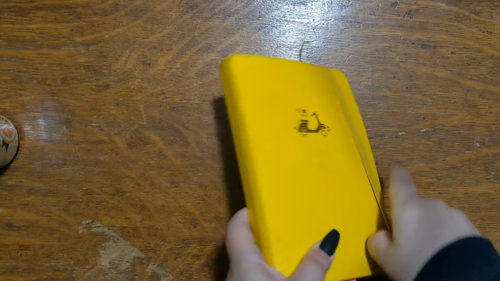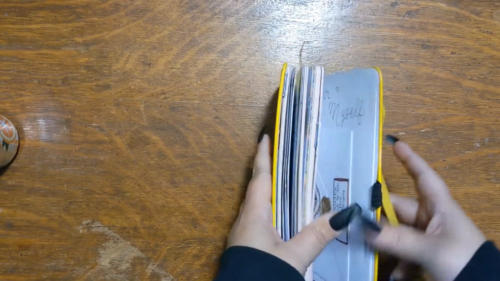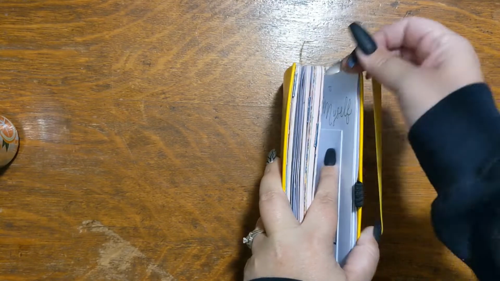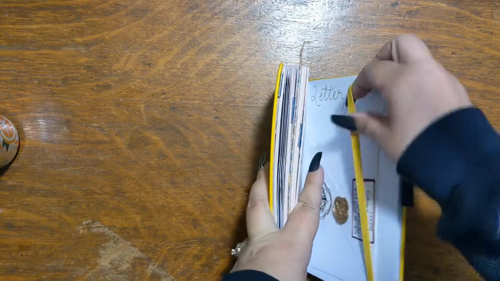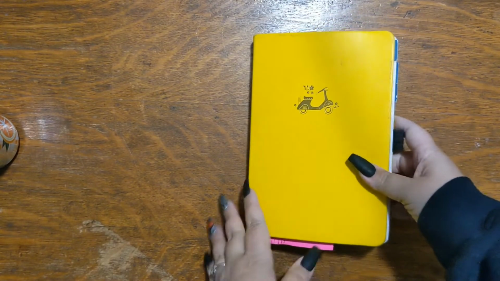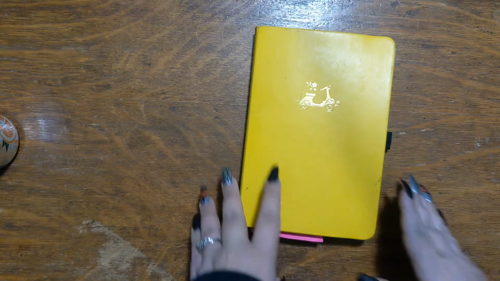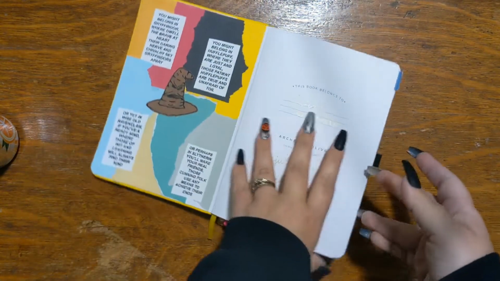Okay, friends. So here's my notebook, or my bullet journal, whatever you want to call it. And I will just go through how I normally use my bullet journal. So, yeah, I guess we'll just get right into it.